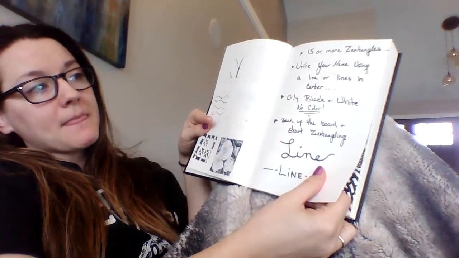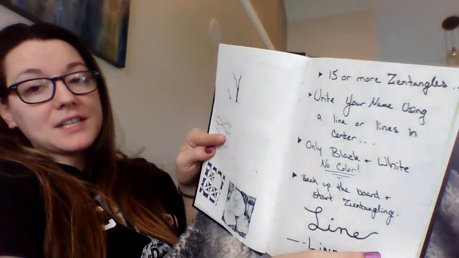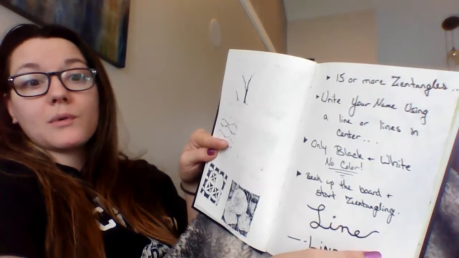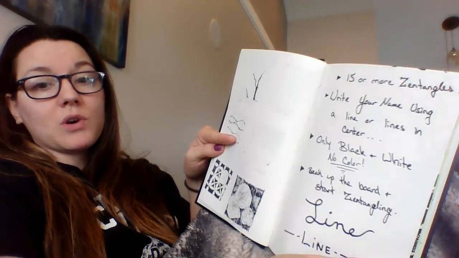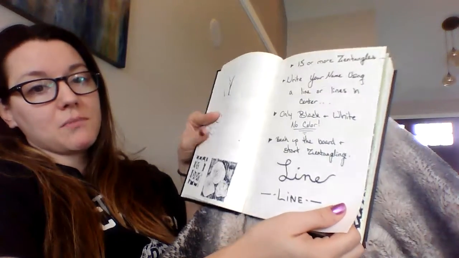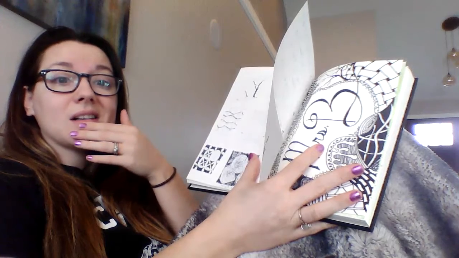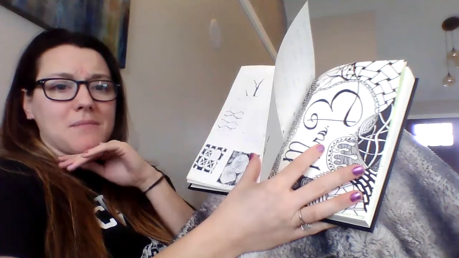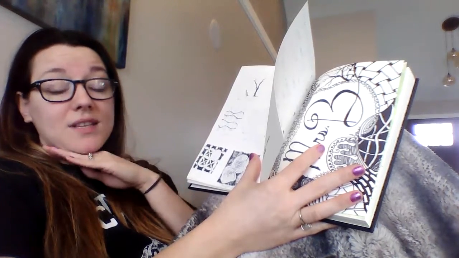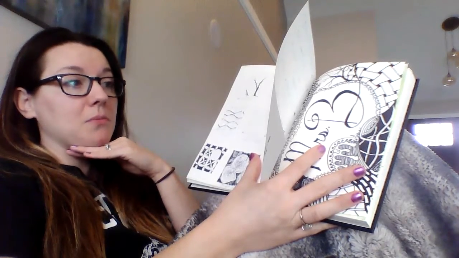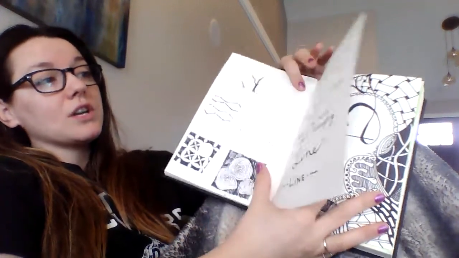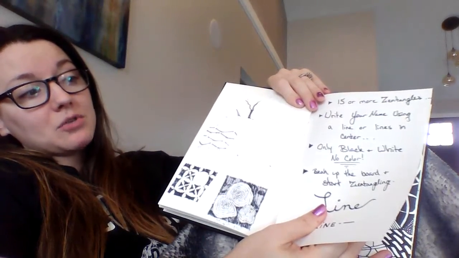Okay, so I went through and I wrote down a few things that you have to have when you do this. So the first thing is that you must have at least 15 Zentangles. More would be better, but 15 or more Zentangles have to be on your project. And as a class, we've practiced like 12. I think we've practiced over 15, so it shouldn't be a big deal. But you might have to look up a few Zentangle ideas on Google to come up with a couple more that you're good at.